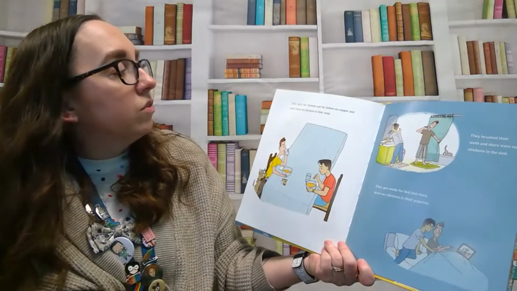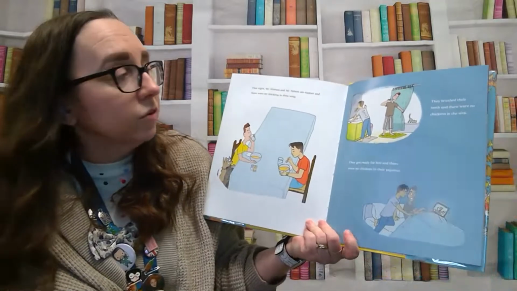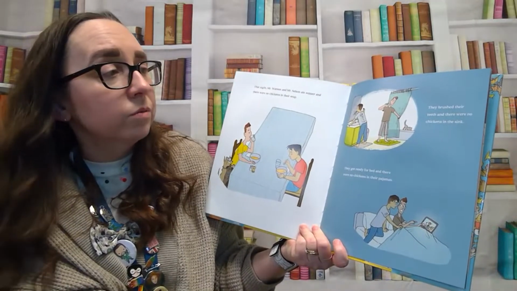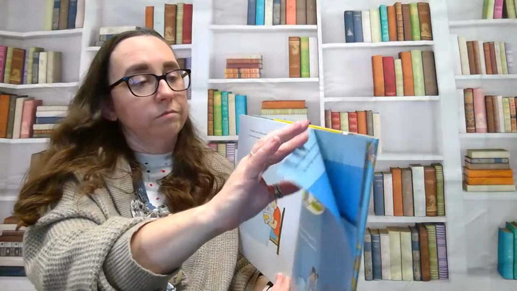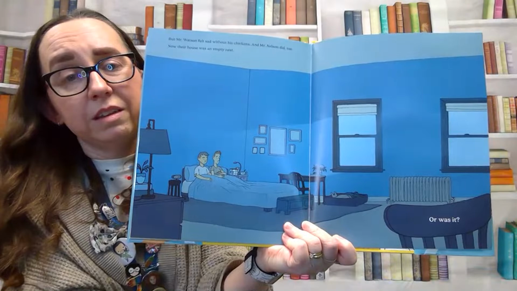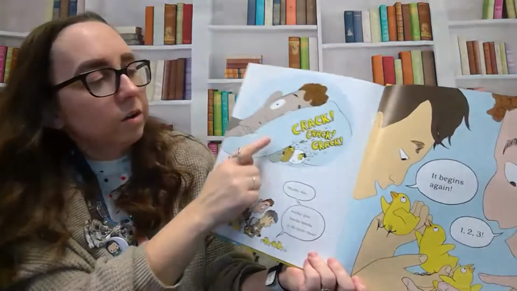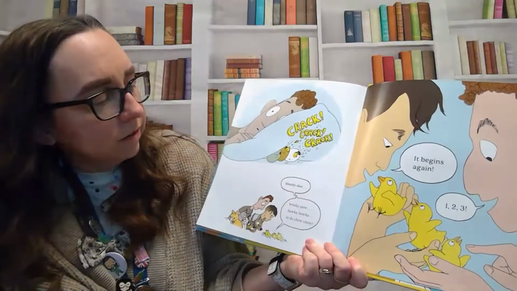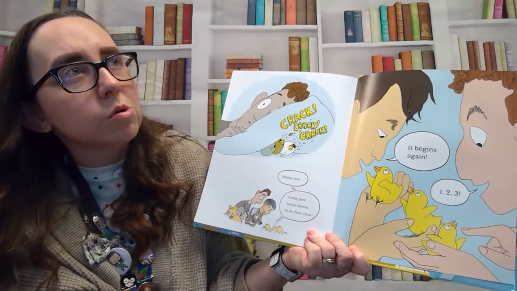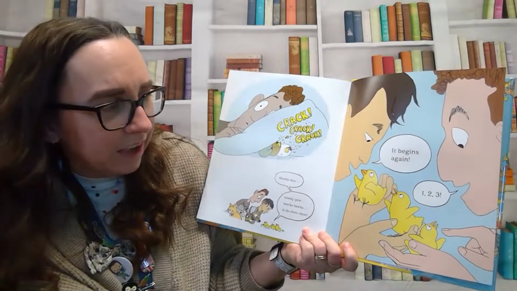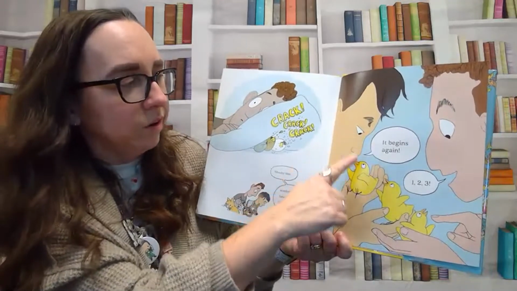That night, Mr. Watson and Mr. Nelson ate supper, and there were no chickens in their soup. They brushed their teeth, and there were no chickens in the sink. They got ready for bed, and there were no chickens in their pajamas. But Mr. Watson felt sad without his chickens, and Mr. Nelson did too. Now their house was an empty nest. Or was it? Crack, crack, crack. Shooby-doo, wonky-pow, baka-baka into chow-chow. It begins again. 1, 2, 3.